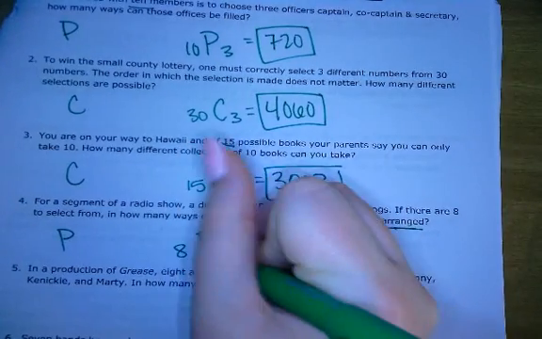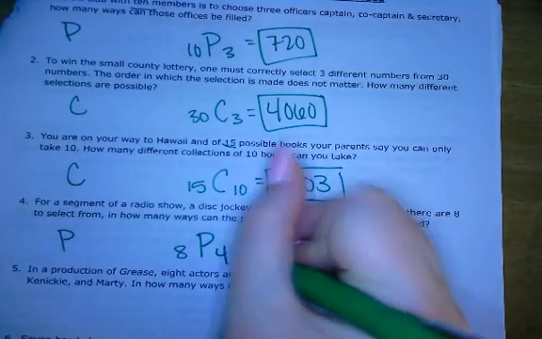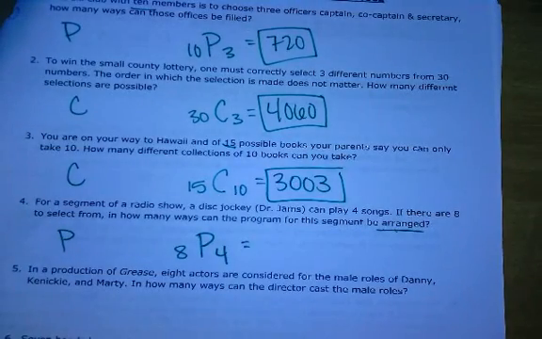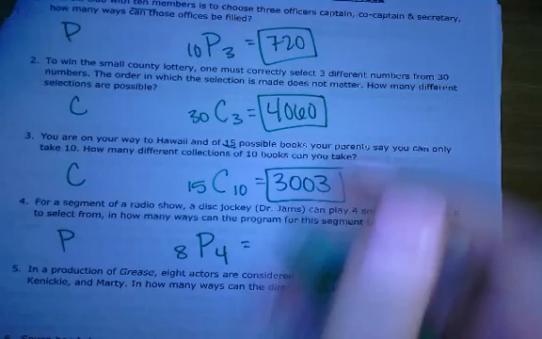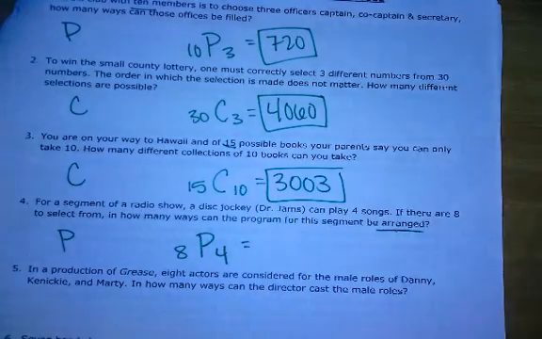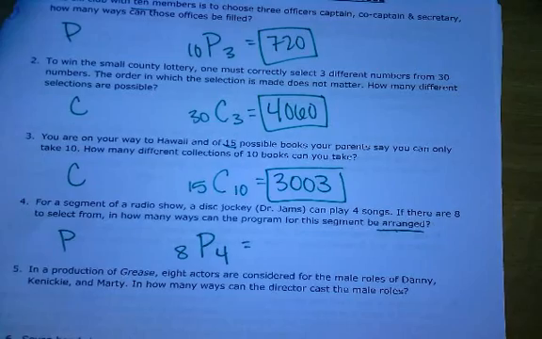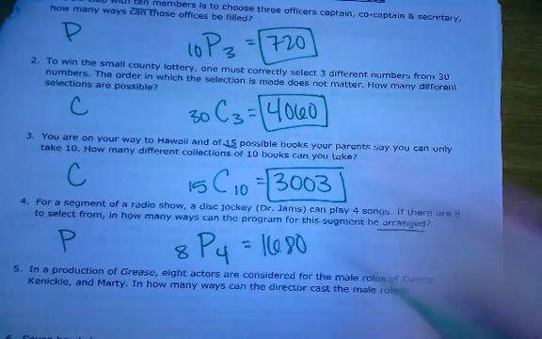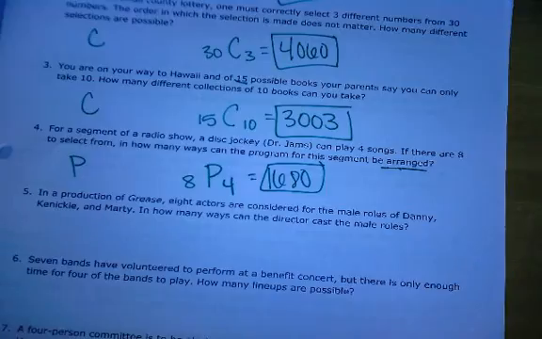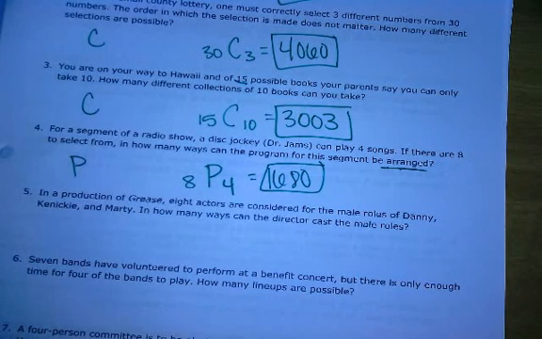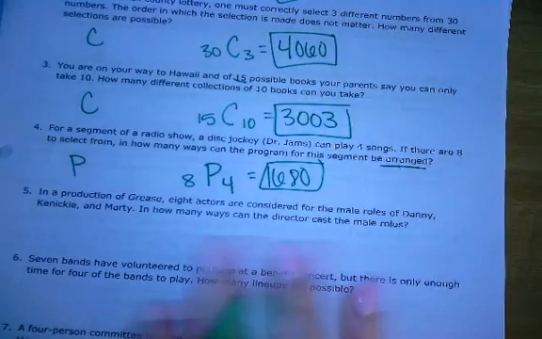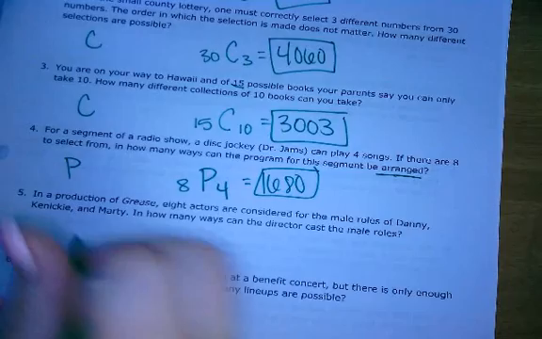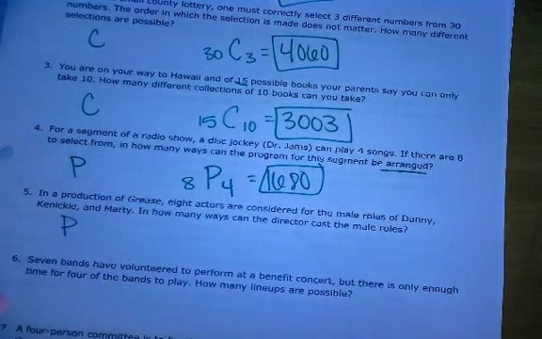The next one's similar. That's why. In a production of Grease, 8 actors are considered for the male roles of Danny, Kinnicky, and Marty. In how many ways can the director cast the male roles? So they have specific assignments, so that would be a permutation. There are 8 actors, and there are 3 spots to fill. This should be 336. It doesn't look like 1680. Correct. I was looking at 8P4 and 8P3.